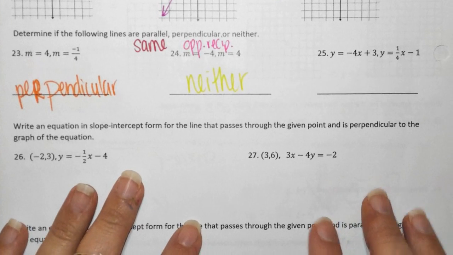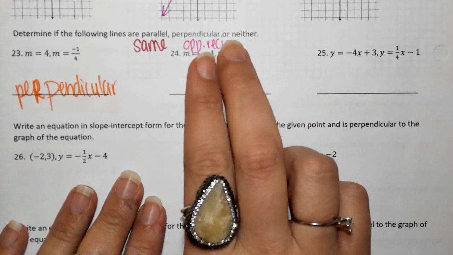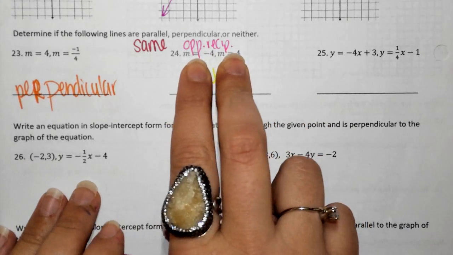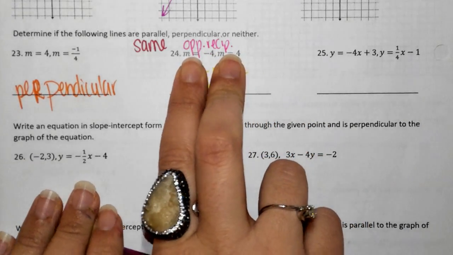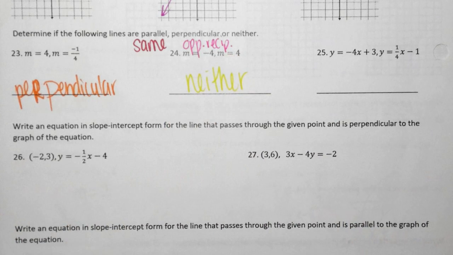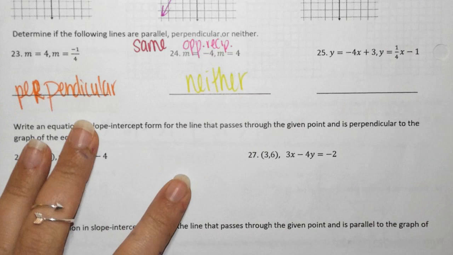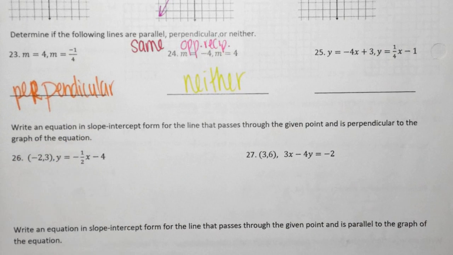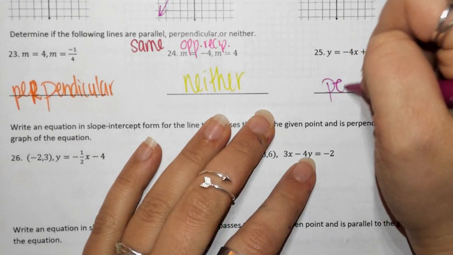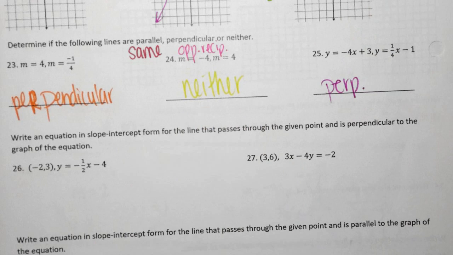All right, listen carefully. These are opposite signs, and normally opposite signs do mean they cross, but it has to flip for it to be perpendicular. These are the same number. So what about this last one? It's perpendicular, guys. Y'all get a point.